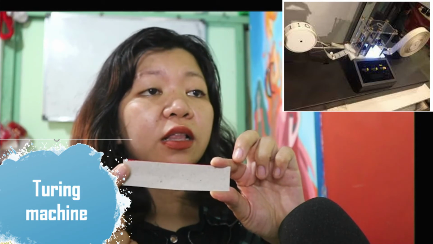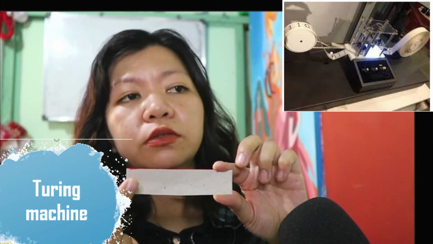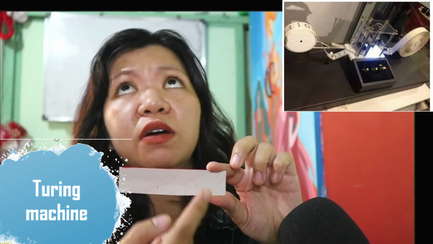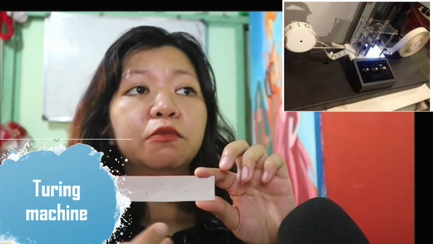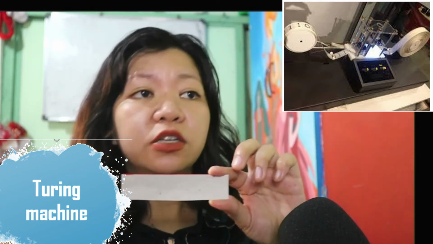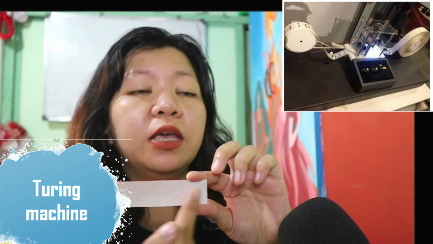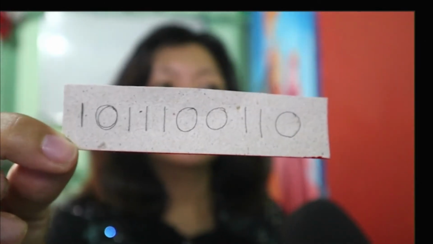Meron itong cell dito, cell 1, 2, 3, 4, 5, 6, 7, 8, 9, 10. Each memory cell can contain values such as 1 and 0. Binary lang to ha. So, 1, 0, 1, 1, 0, 1, 1, 1, 0, or blank kapag wala pa siyang input. So, depende sa input mo. Kung input may 1, 0, 1, 1, 0, 1, 0, 1, 1, 1, yun yung laman ng tape. So, paano siya gumagana? Actually, it's made up of states.